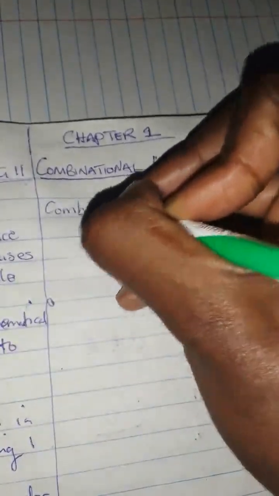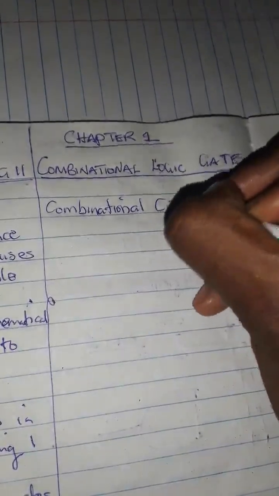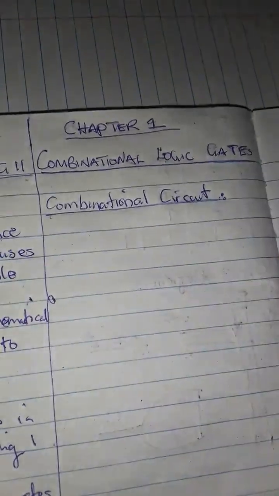In chapter 1, we're going to talk about combinational logic gates. We're going to be studying the different types of combinational logic gates and circuits. So to start with, we're going to examine what a combinational circuit is.